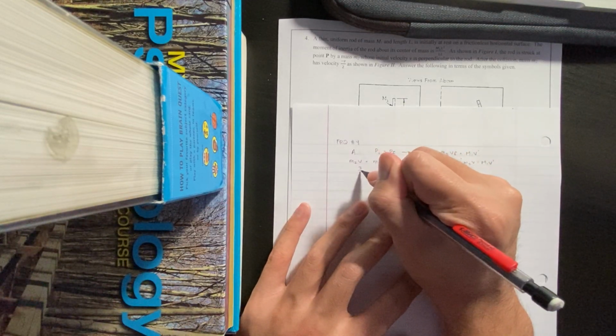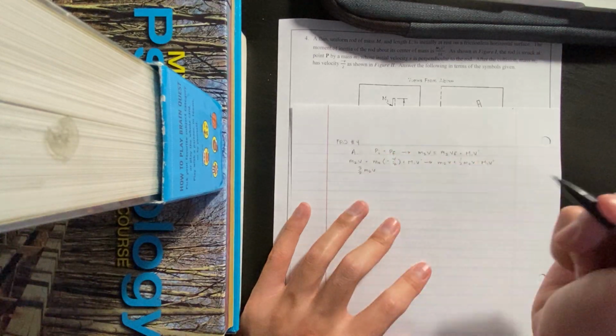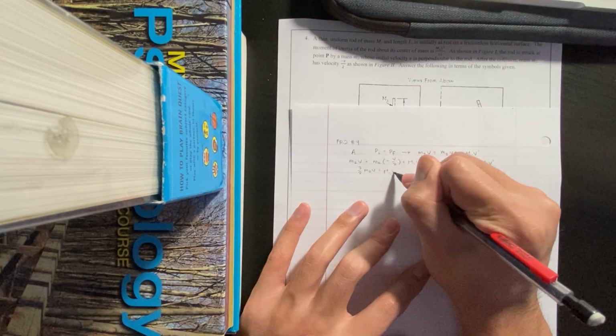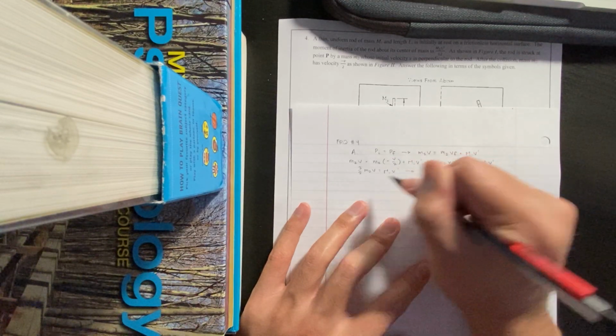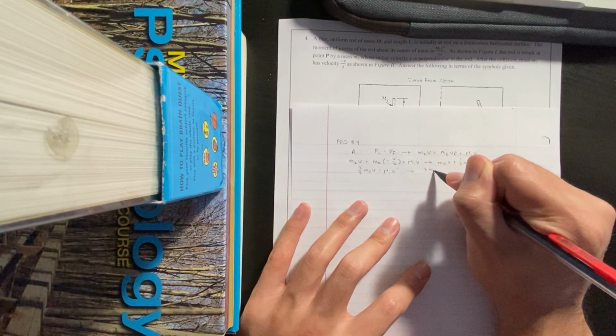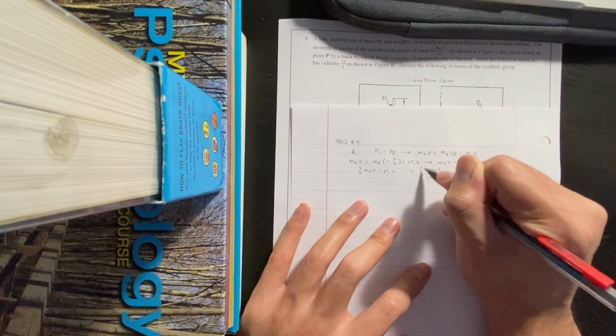It's giving us 3 over 2 m2v equals m1 v final. And next, all we need to do is just divide by m1, so 3v over 2m1 equals v final, and then that's our answer.